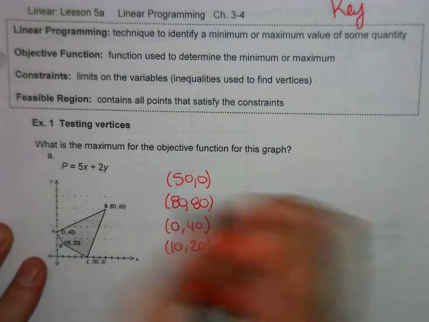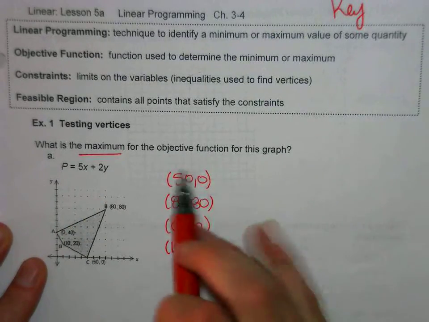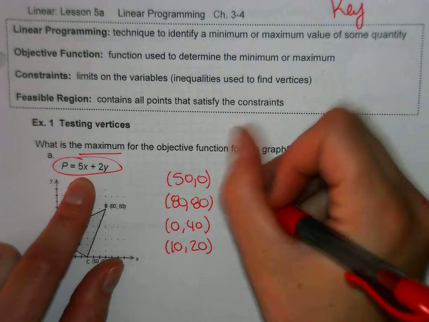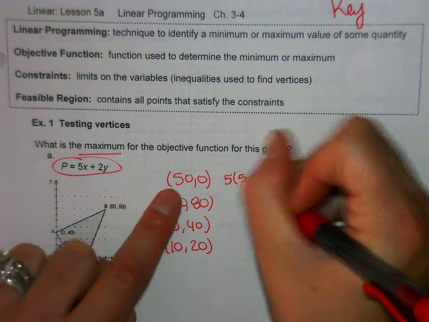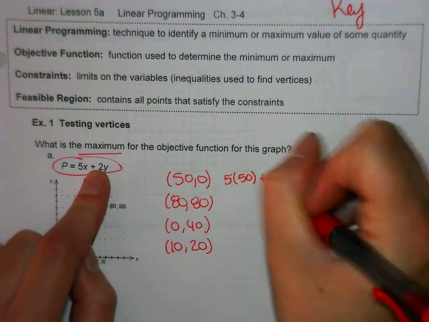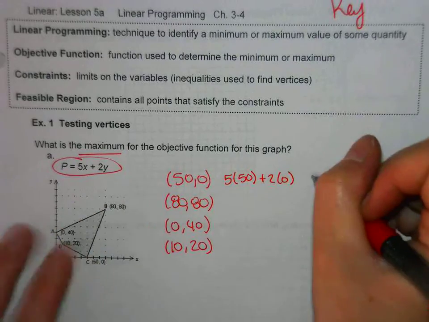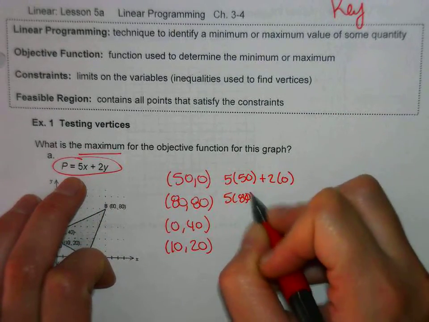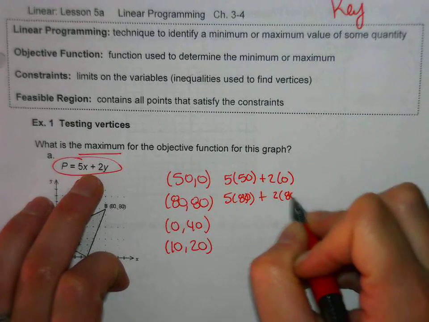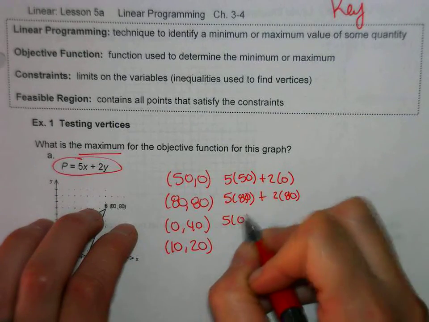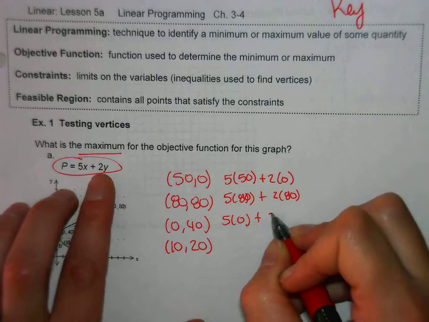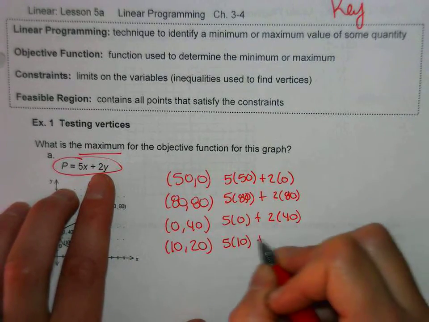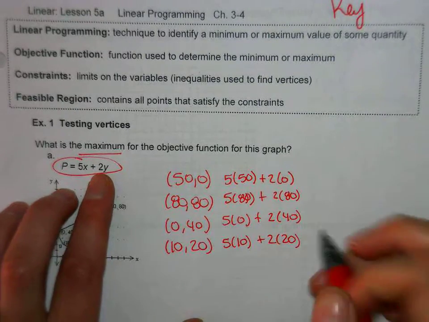So if we want to find the maximum value for the objective function, our objective function is this. So we want to plug that in for each one. So we have 5 times 50 plus 2 times 0, and we do 5 times 80 plus 2 times 80, 5 times 0 plus 2 times 40, and 5 times 10 plus 2 times 20.